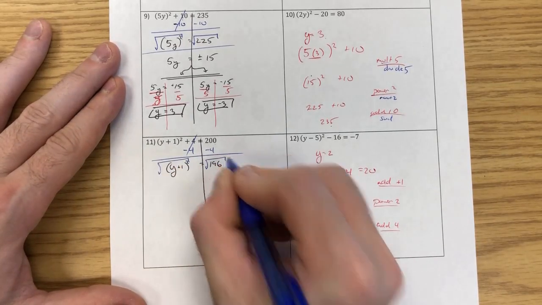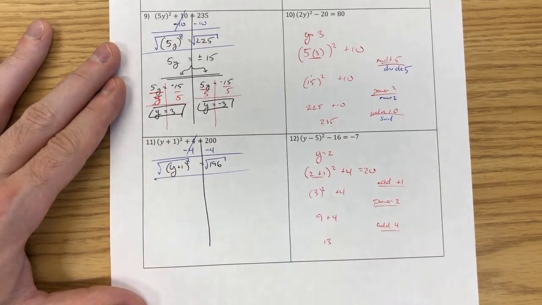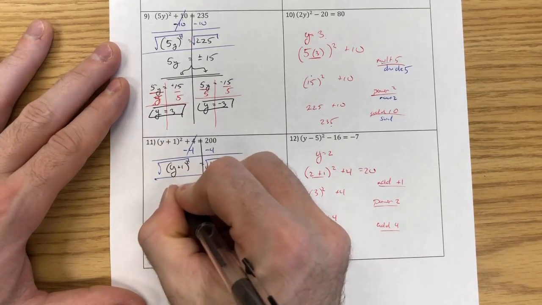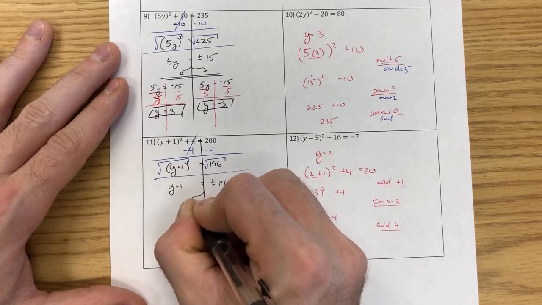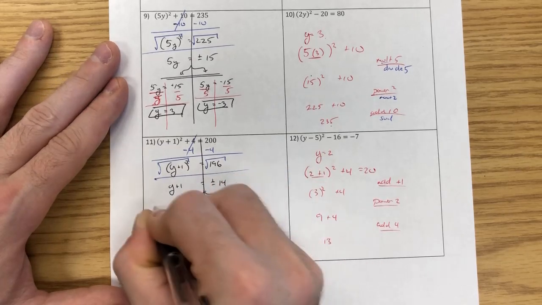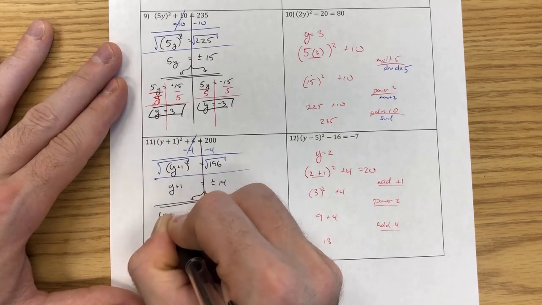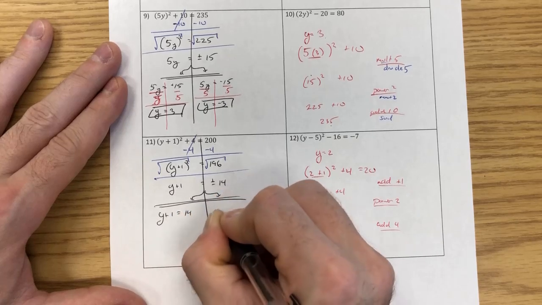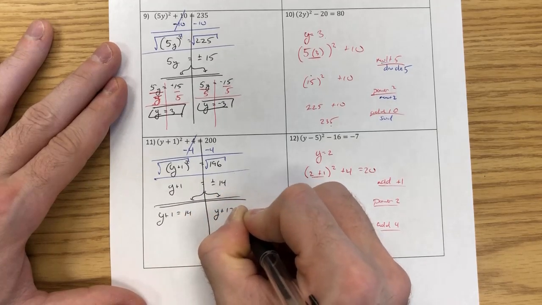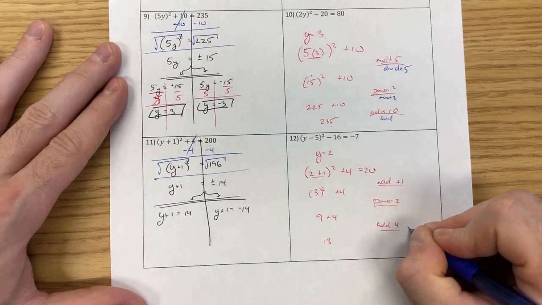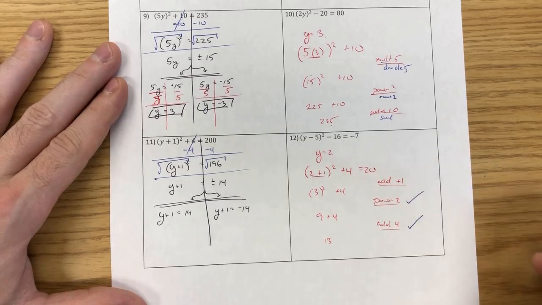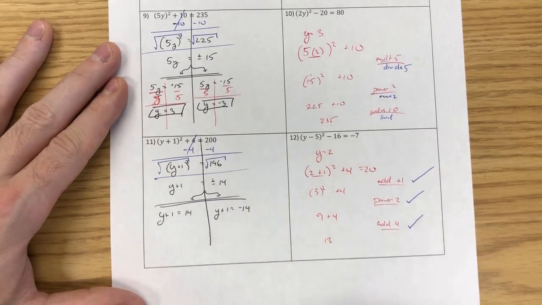I know I can do that with a square root, which is going to give me y plus 1 is equal to plus or minus 14, which, as we know, y plus 1 is equal to positive 14, y plus 1 is equal to negative 14. And so far, we're check for check. Subtracted 4, rooted 2. I bet you my next step is subtract 1. Let's take a look.